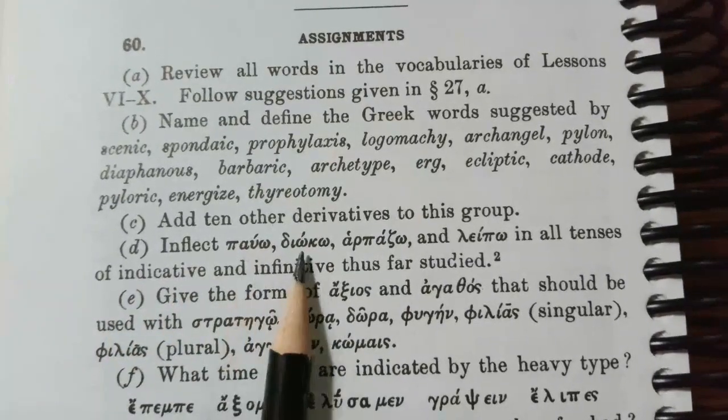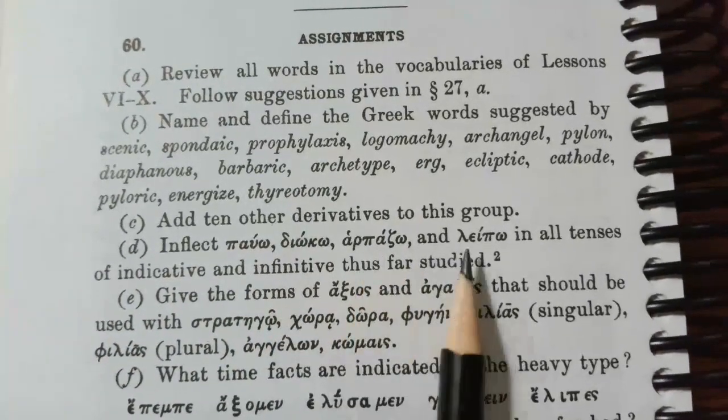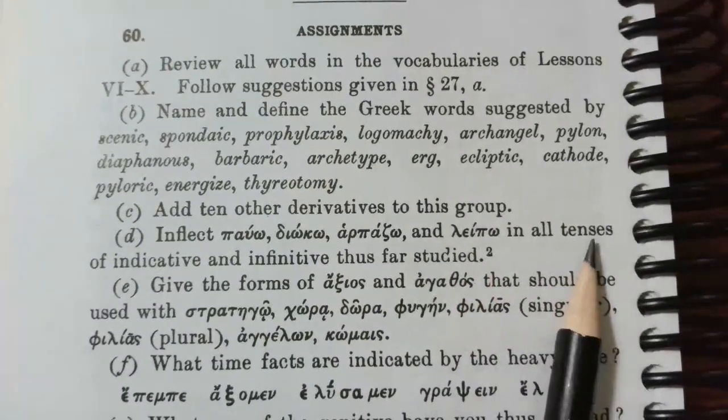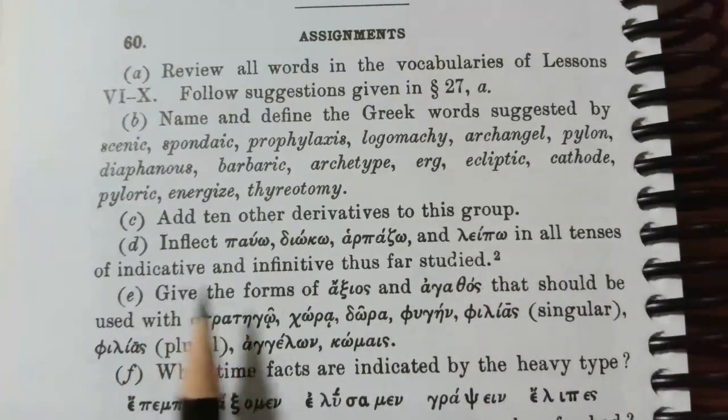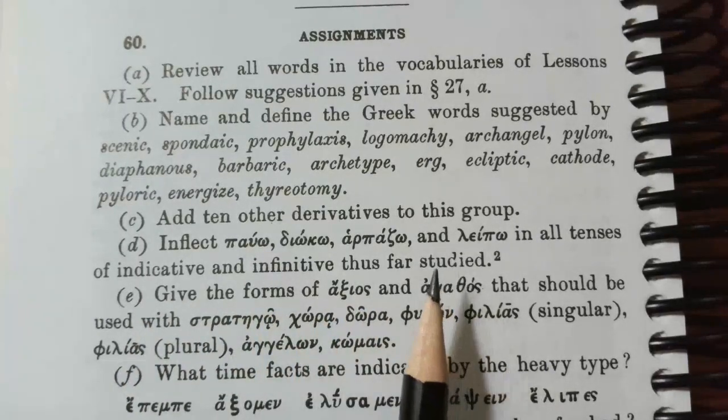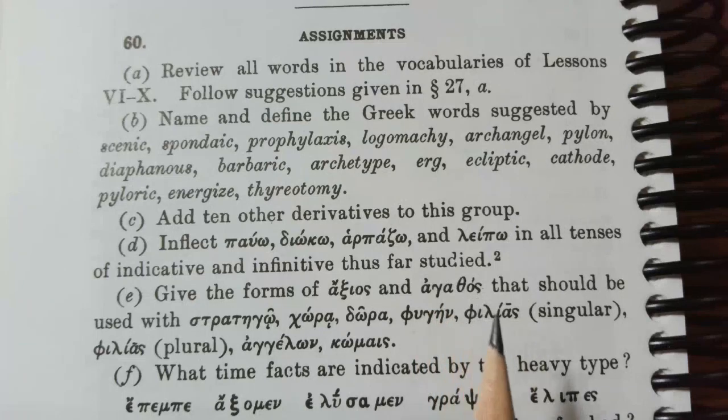All right, letter D. Inflect pao, dioko, harpazo, and lepo in all tenses of the indicative and infinitive thus far studied. Okay, so this is going to be the present, the imperfect, the future, and the aorist. That's what we've learned thus far: present, imperfect, future, and aorist.